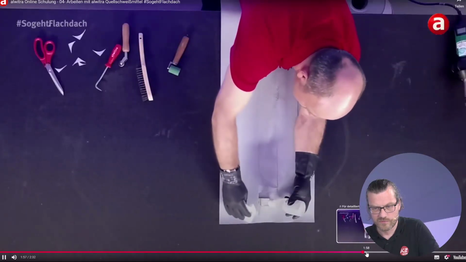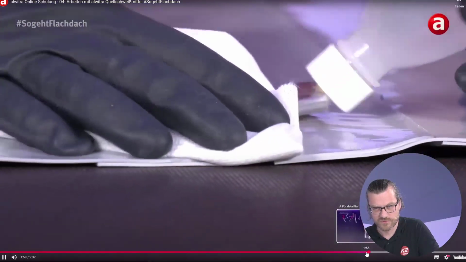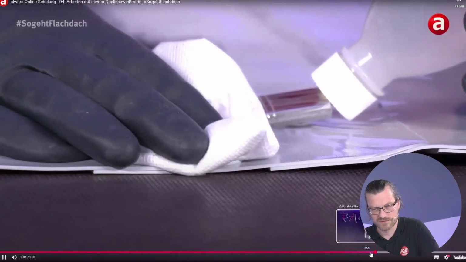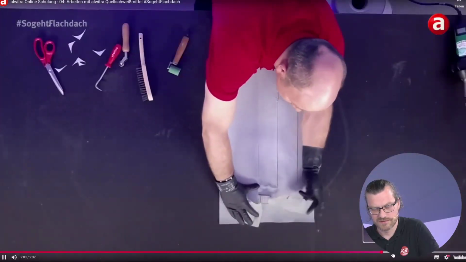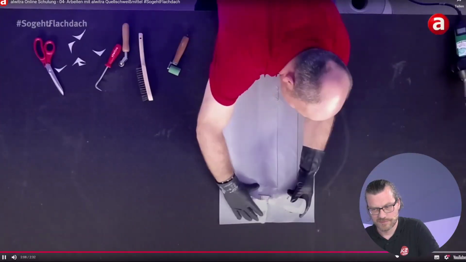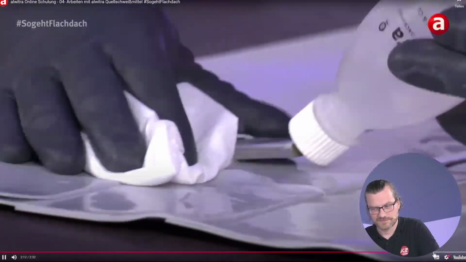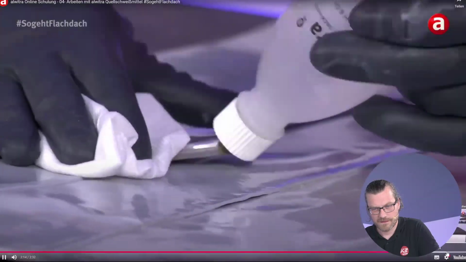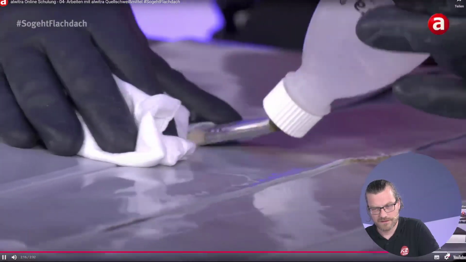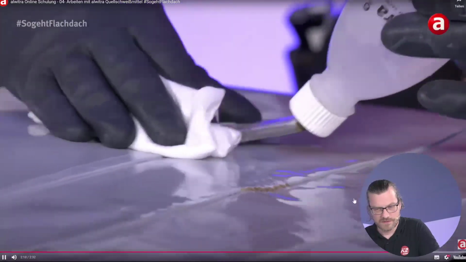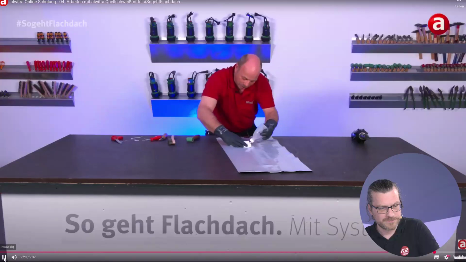Also removing the rest of the chemicals right away. So it's done in this way.